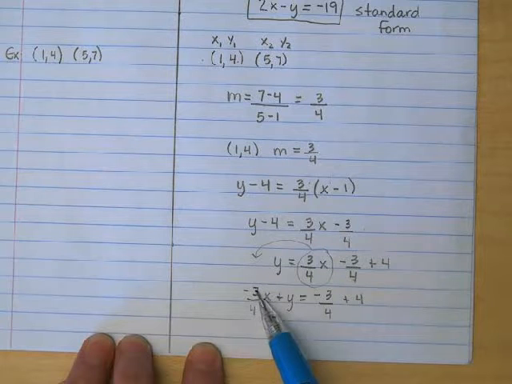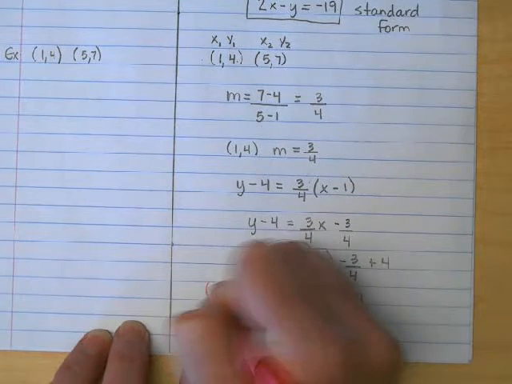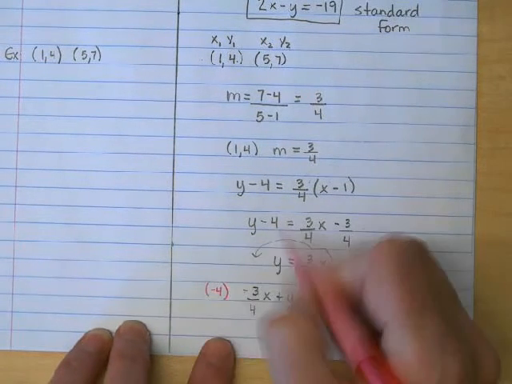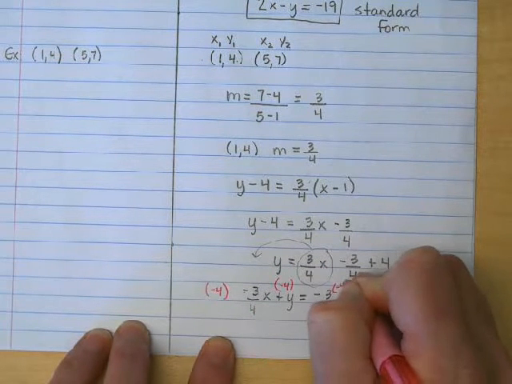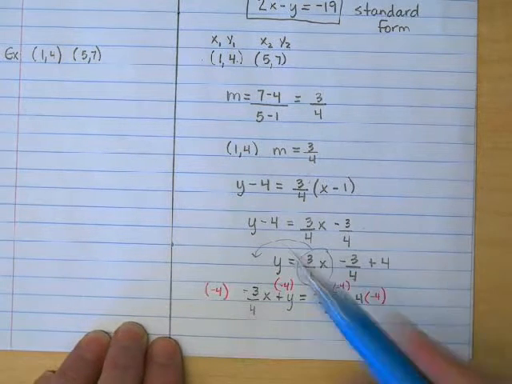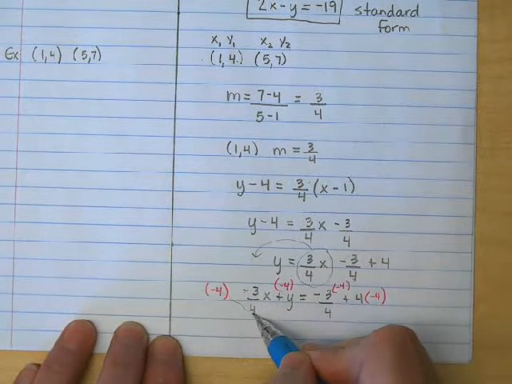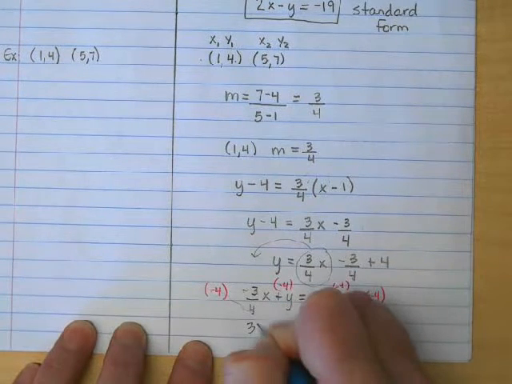Again, remember the 3 is okay, and I can't have a negative. So what I'm going to do is multiply everything by -4. Let's see what happens. The 4's are going to cancel out. A negative times a negative is a positive.